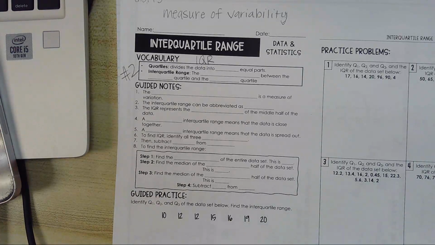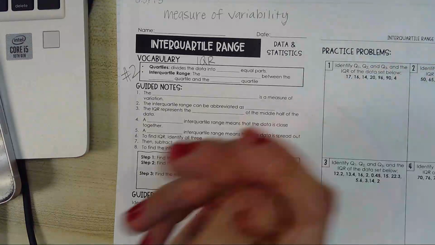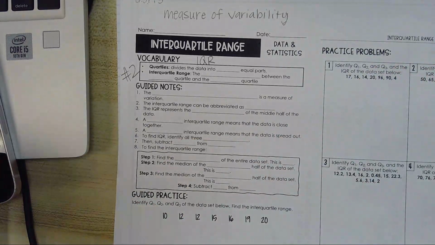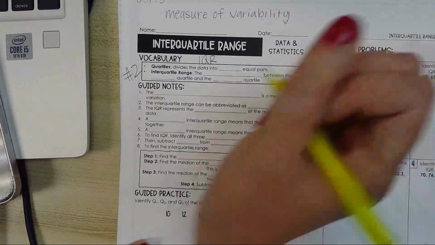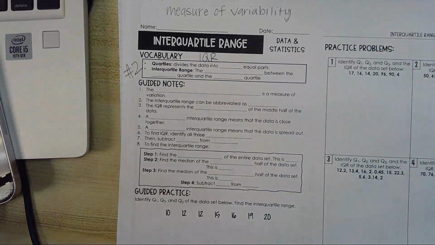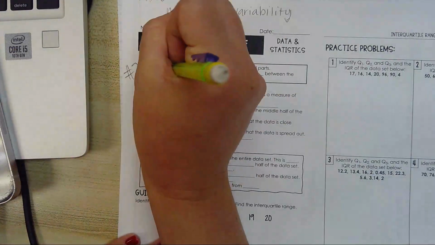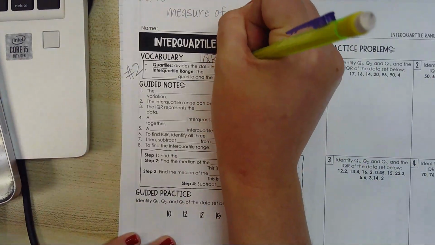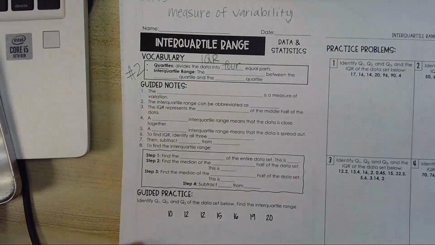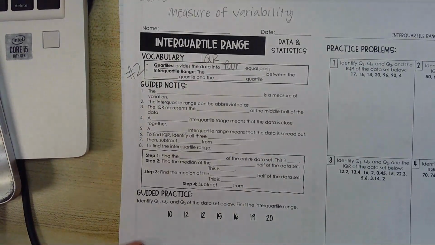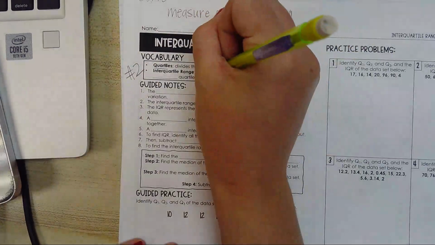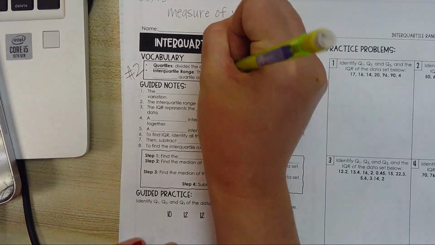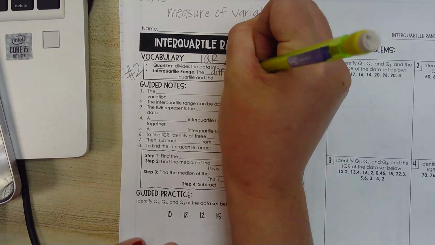IQR. So moving on. Quartiles divide the data into how many equal parts? What do you think quart means? 4. Good job. Quart means 4. Interquartile range is the difference. And what does difference mean? Okay.